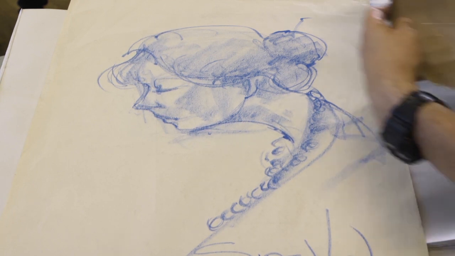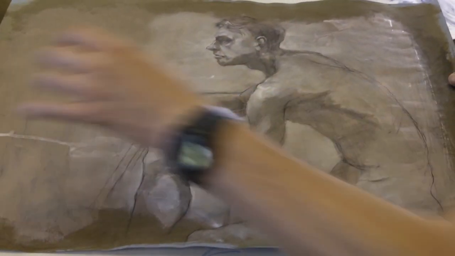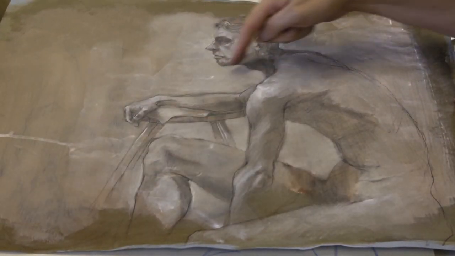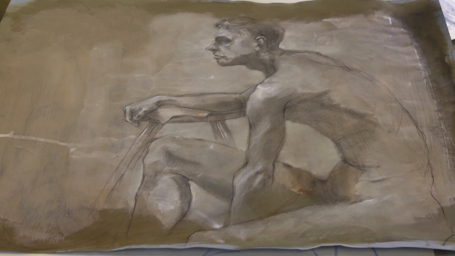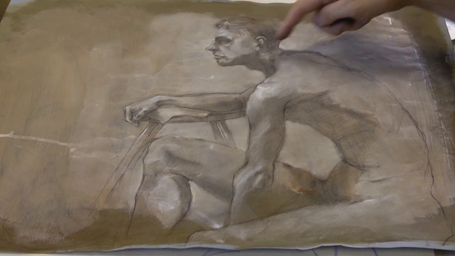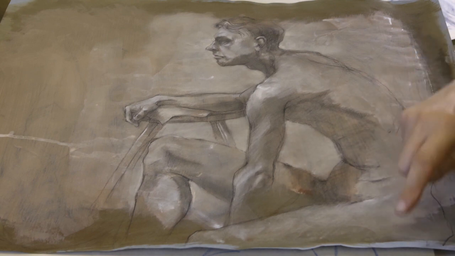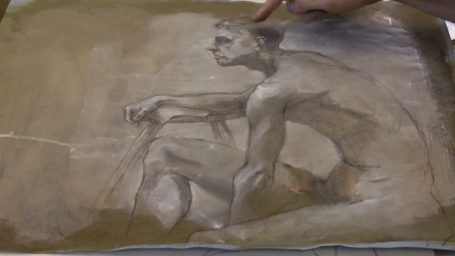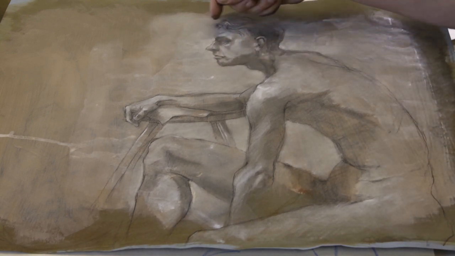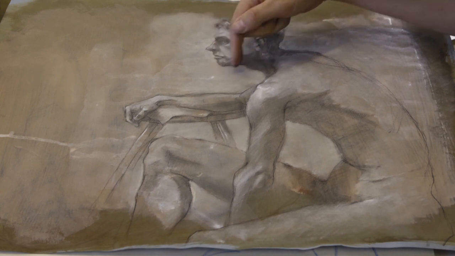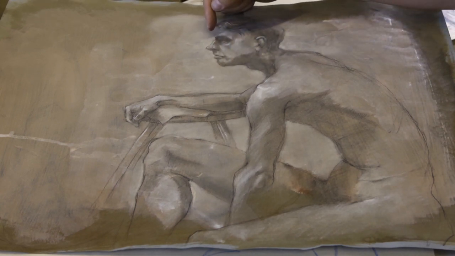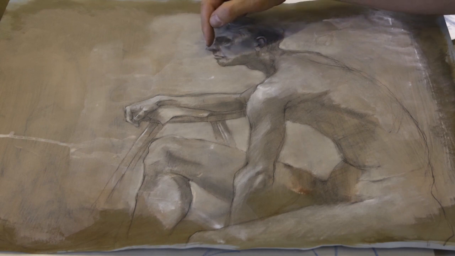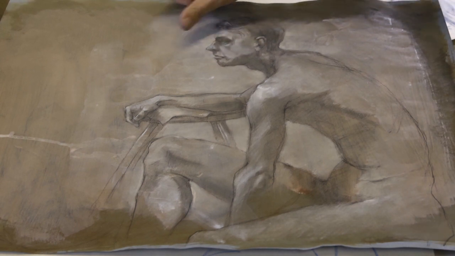When you go on, we're using the side view here. This is drawn from the live model, and you can see that all the stuff that we put into the quick drawing that I showed you before is now in a more finished state. And you can take a look and you can see the negative space. And I'm looking at the negative space, the space where the figure isn't.